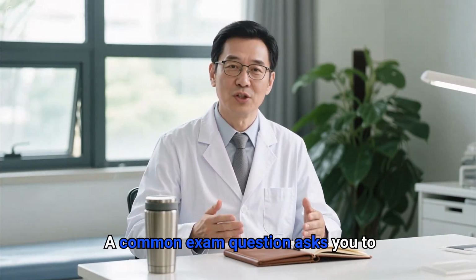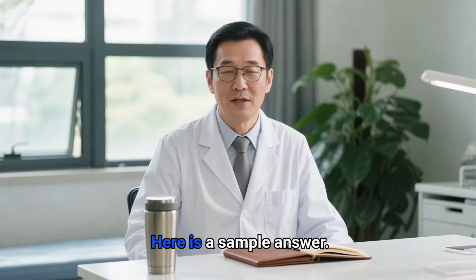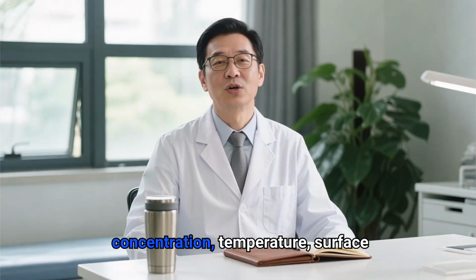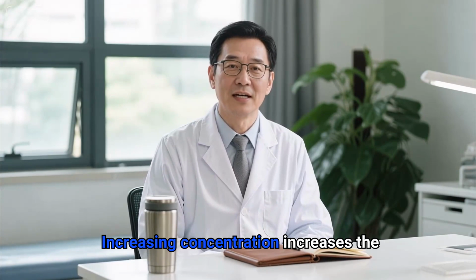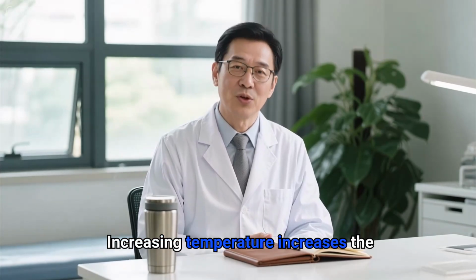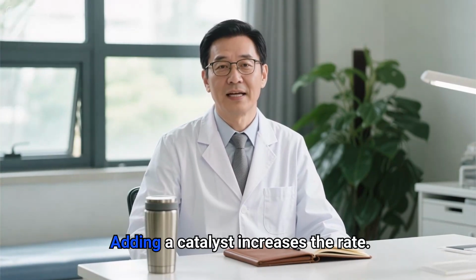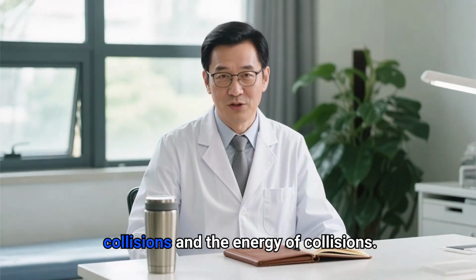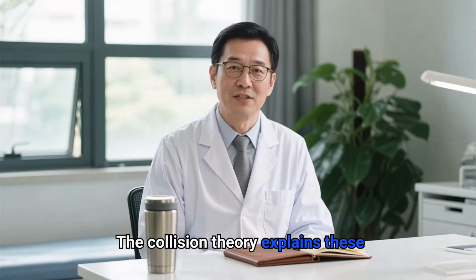A common exam question asks you to explain the factors affecting reaction rates. Here is a sample answer. The factors affecting reaction rates are concentration, temperature, surface area, and catalysts. Increasing concentration increases the rate. Increasing temperature increases the rate. Increasing surface area increases the rate. Adding a catalyst increases the rate. These factors affect the number of collisions and the energy of collisions.